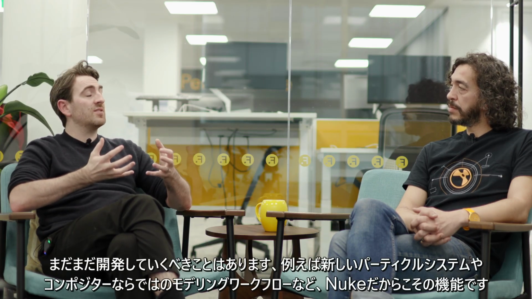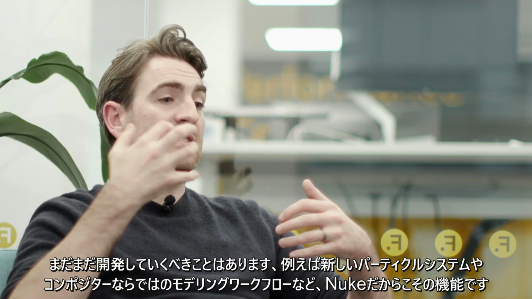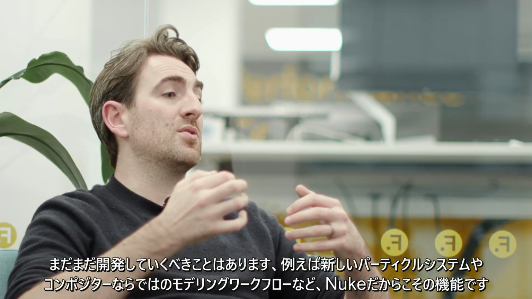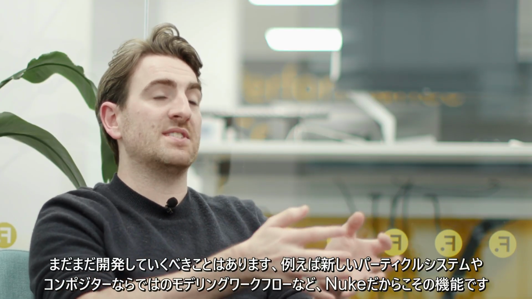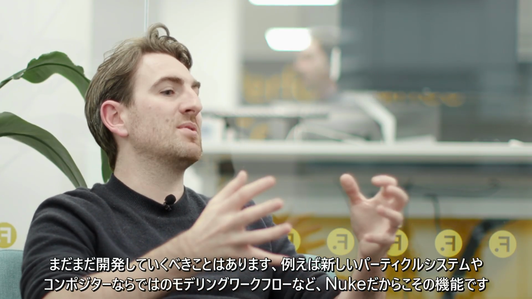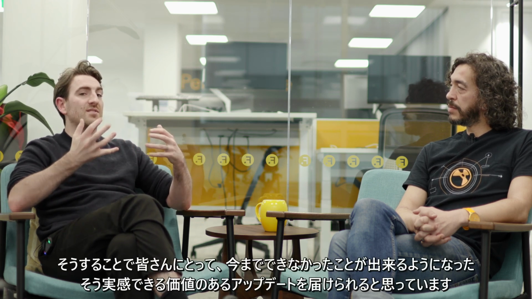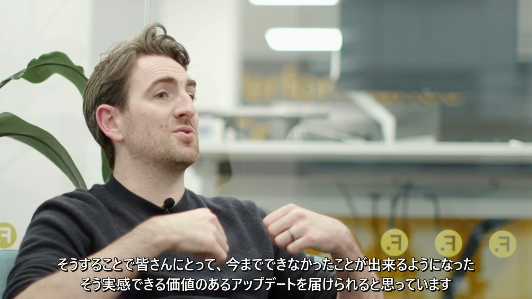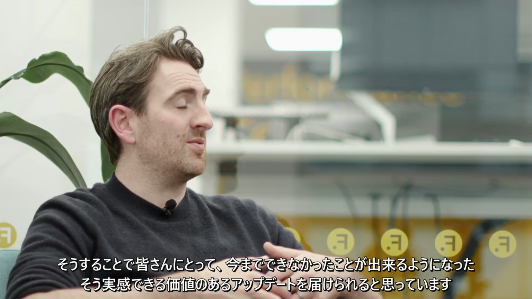There will still be other things that we'll need to continue to build and develop on. Things like a new particle system or new modeling workflows that, again, are unique to what compers need, not what happens in other software. And then we can look at each release, looking at a whole workflow and bringing those out of beta as we go. That's the way I feel we can generate something for artists that they can start really enjoying, and each release get excited by being able to do something new that they couldn't before.